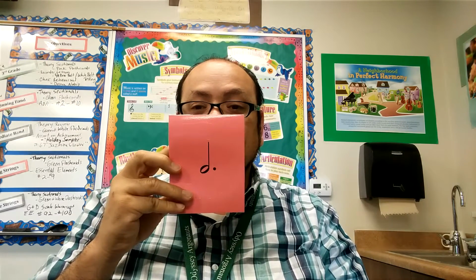This is a dotted quarter note, and it receives 1.5 beats. This is a single eighth note, and it receives a half a beat. 3-4 time signature, 3 beats to a measure. You can say to a measure or in a measure, it's the same thing. This is a dotted half note and it receives 3 beats.